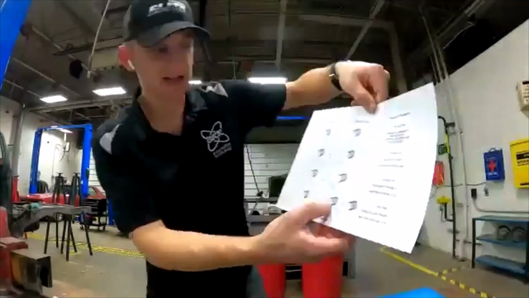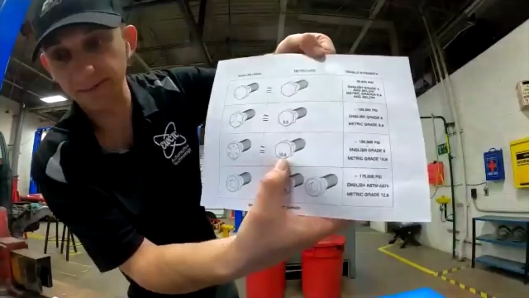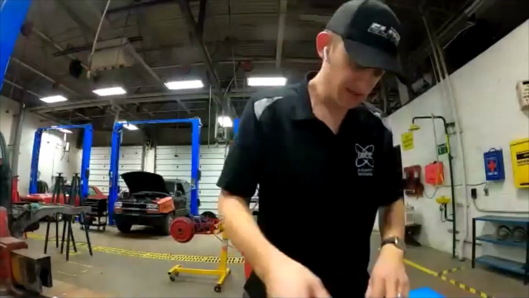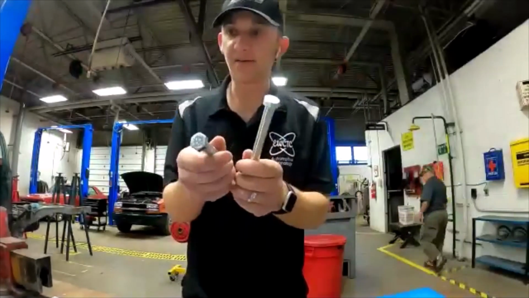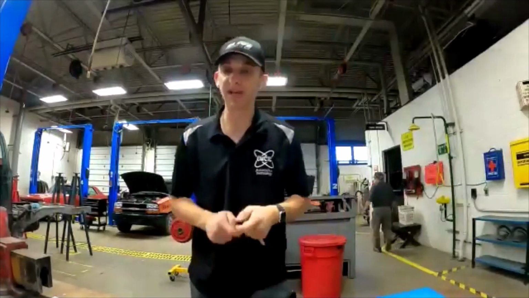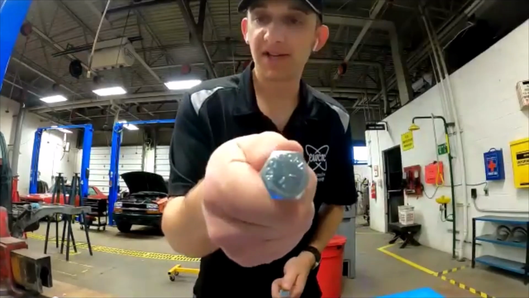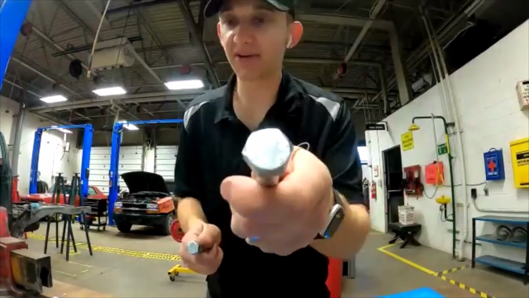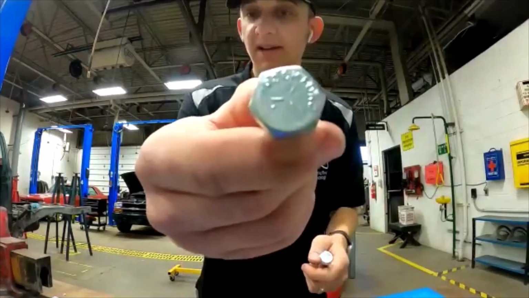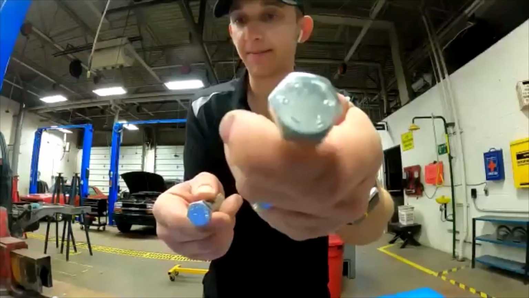In metric size, it tells you the grade right on it. All right, so that's how you identify if it's a metric. If I just wanted to walk up and say, hey, one of you guys in class, is this a standard or metric bolt? You would look at the head, and you would look at the markings on the head. All right.